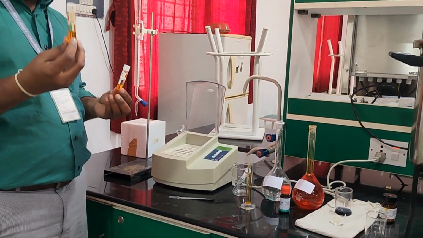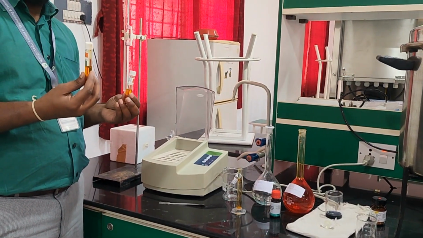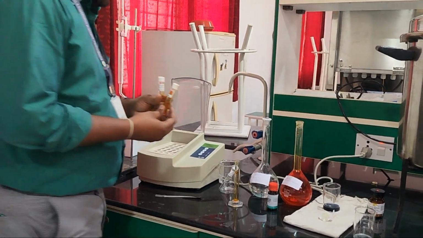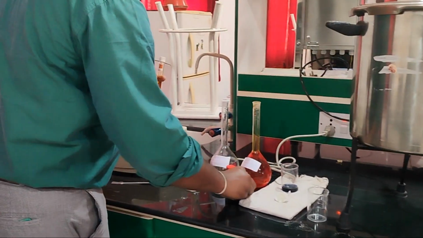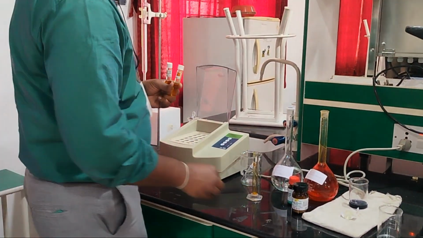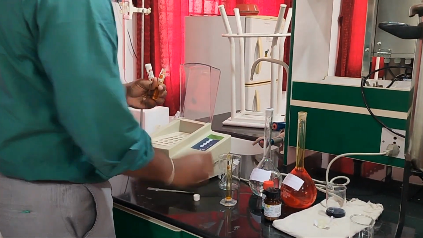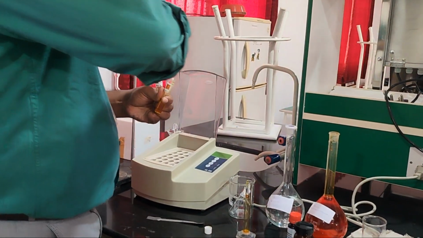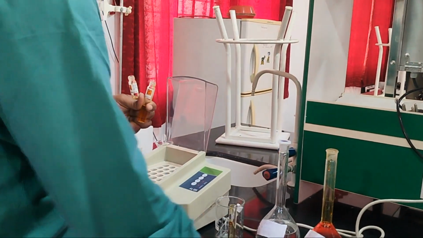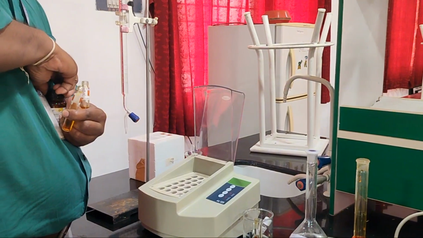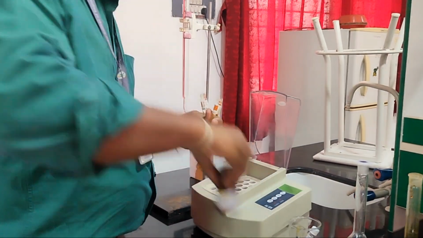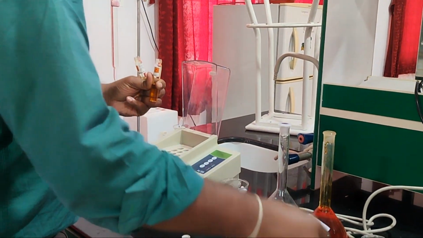And in the same way I am adding this to the wastewater. Next, you can add a little bit of mercuric sulfate, a pinch, to both the samples.